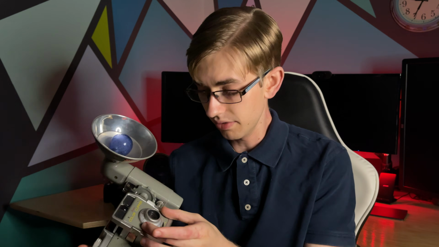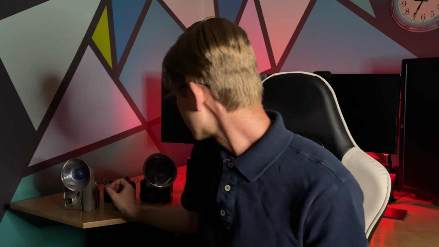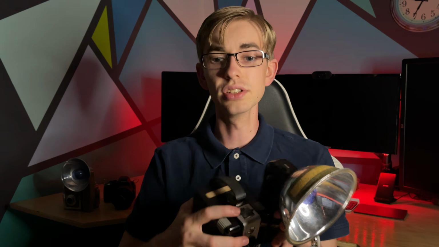Now, when you have a fixed focal length lens, that works relatively well. Another version of this is the Brownie Hawkeye that I have here, which famously uses a viewfinder that's actually on top of the camera.